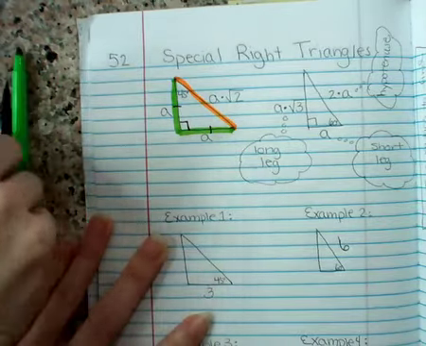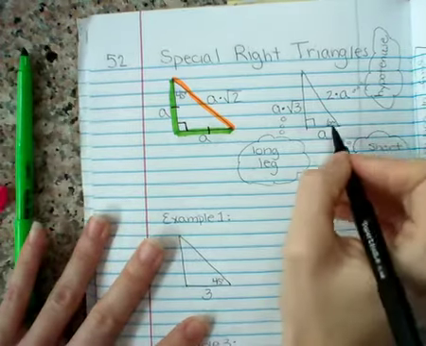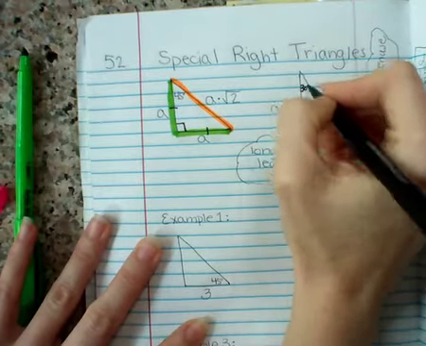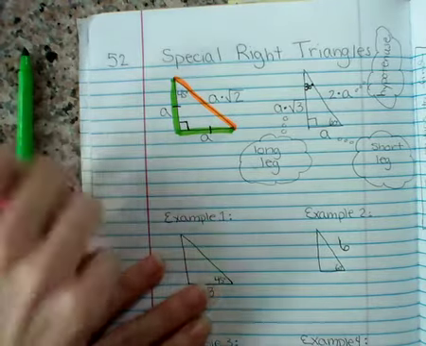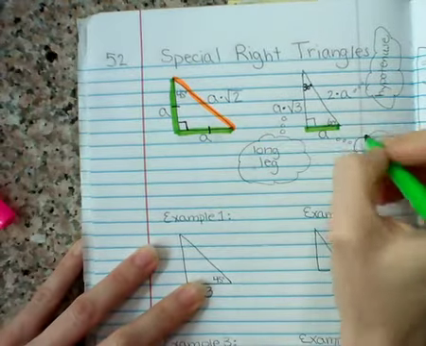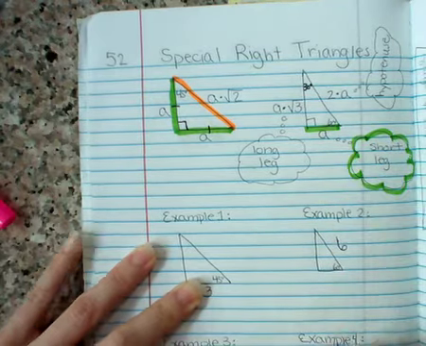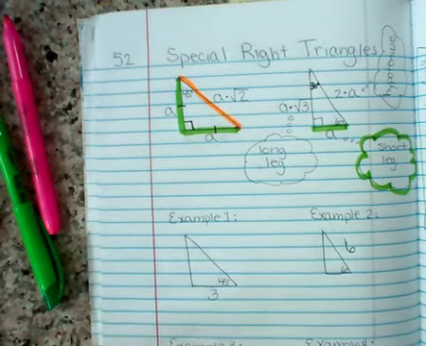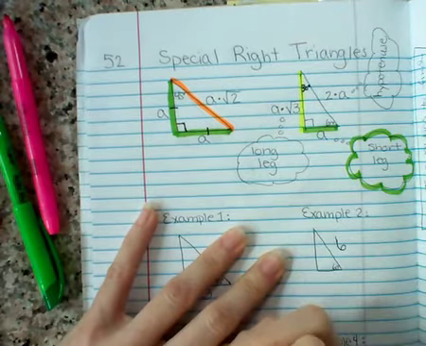Our second special right triangle is anytime we have a 60-degree angle, which tells us automatically that the other angle is 30 degrees. Then we know that the short leg is A, and the long leg will be whatever that short leg is times the square root of 3.